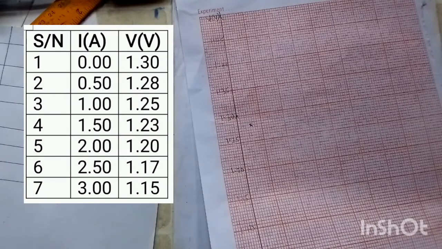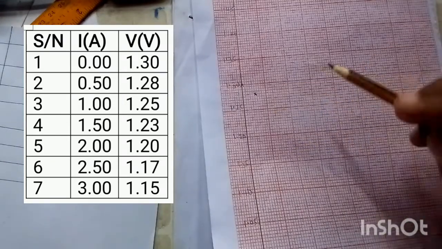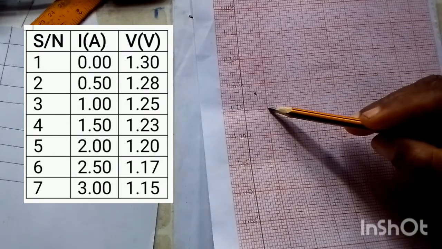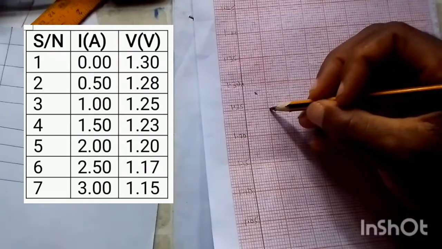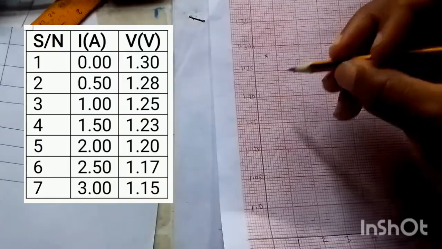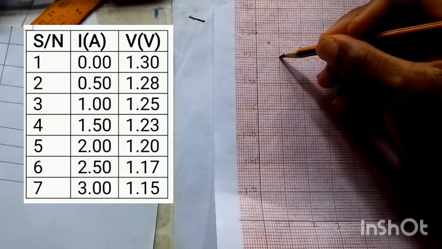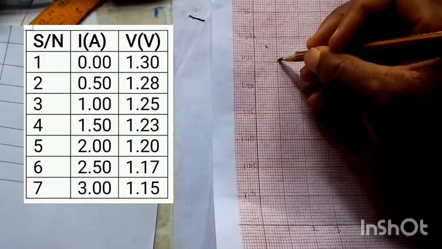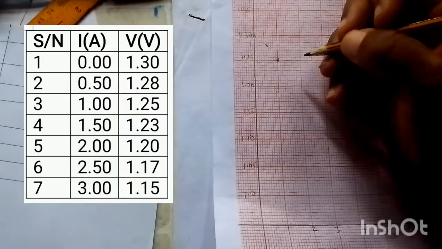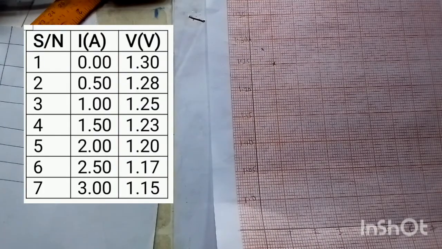Now the next one is V 1.25 against I 1.0. So 1.25, already I have my 1.25 here. Now this other one will give me 1. So at the I column, I will trace it down here, and that means I am plotting somewhere here. After that, the next one is 1.23 for V against 1.5.